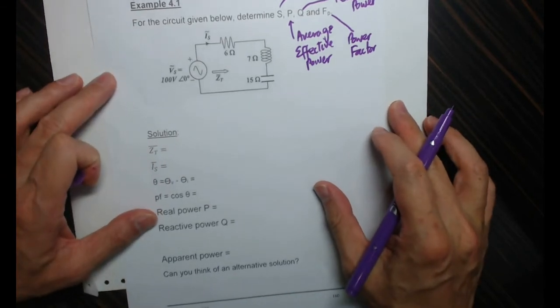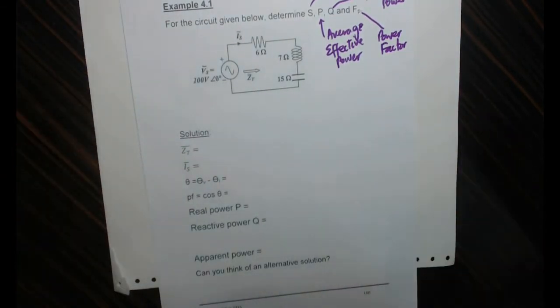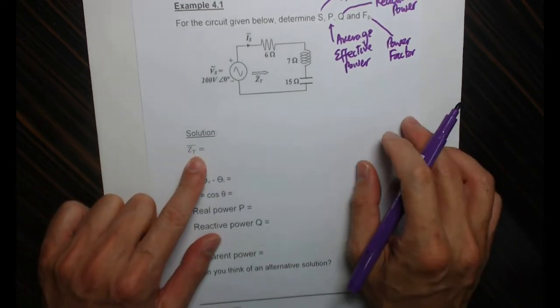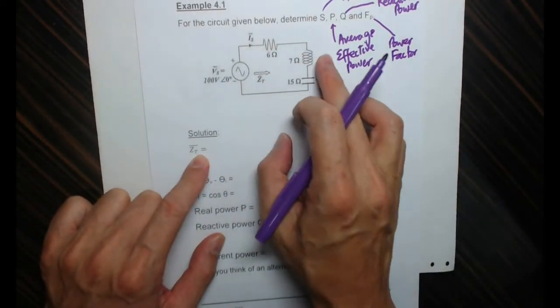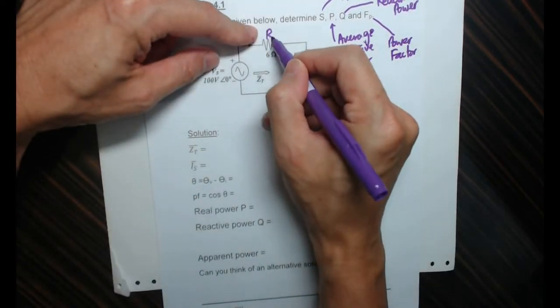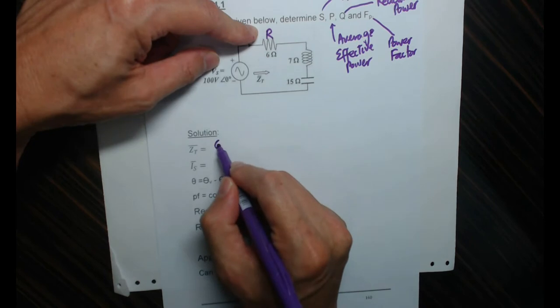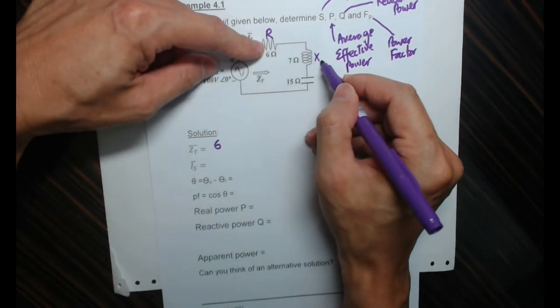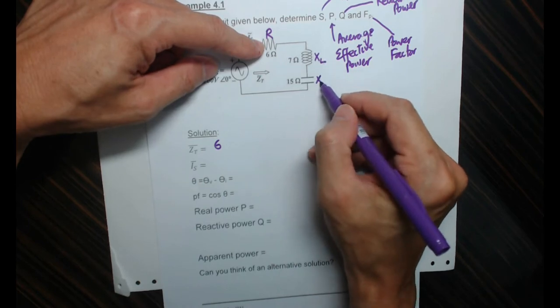So one way to approach this is to look at the total impedance of the circuit, ZT. Now in this case, because this is a series circuit, all I need to do is to add them. R is 6 ohms. Now this is an inductor, so this is XL, and this is XC.